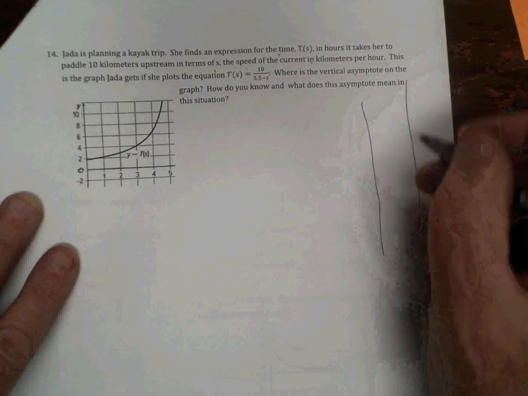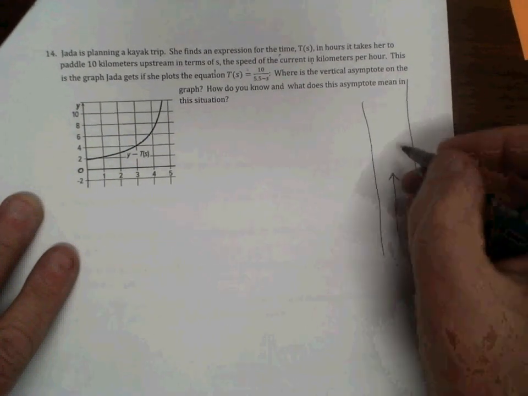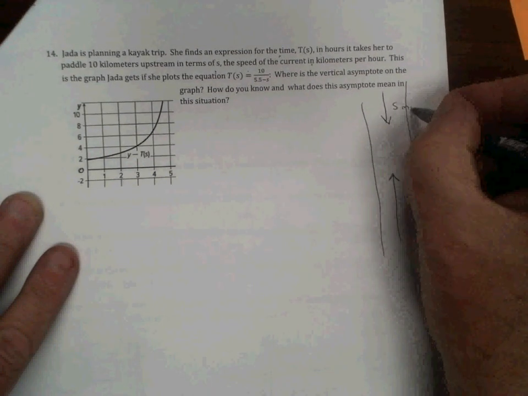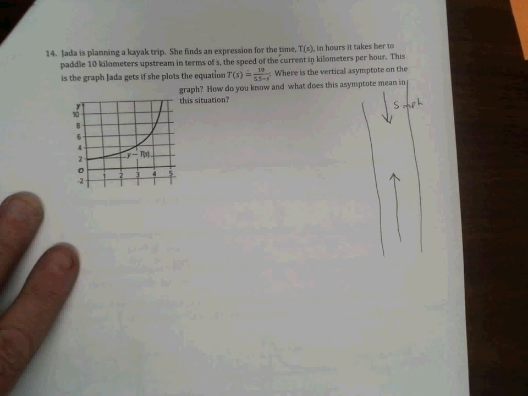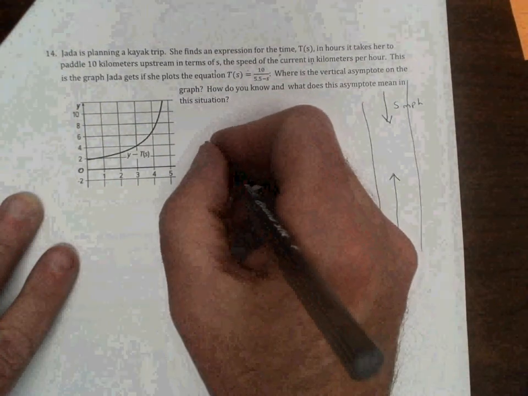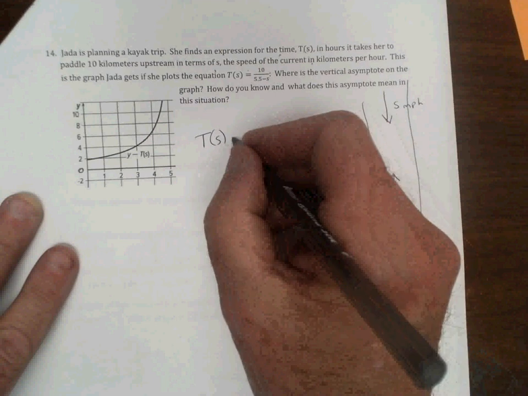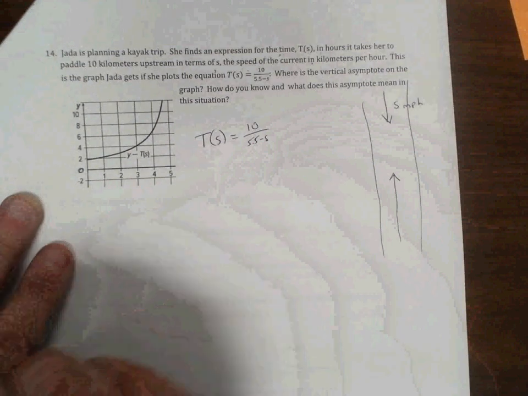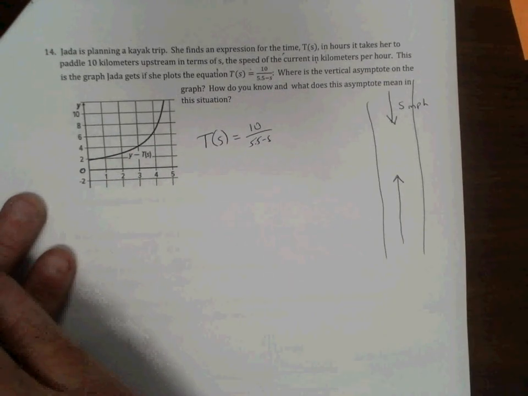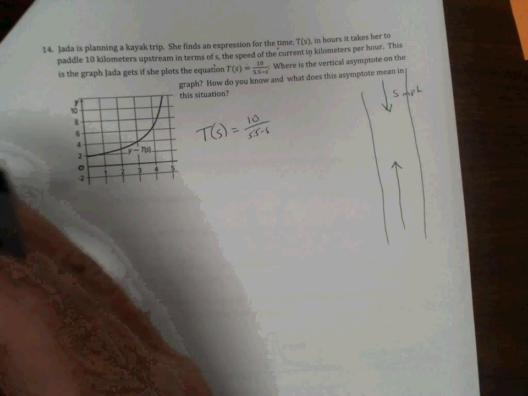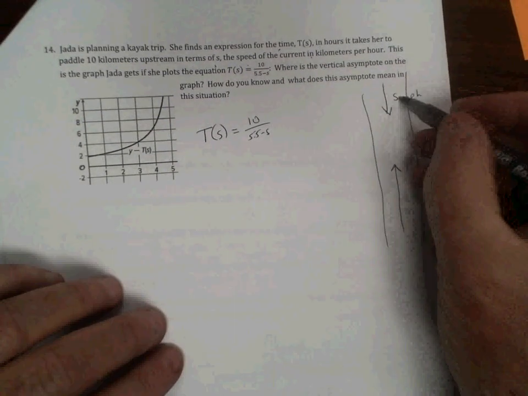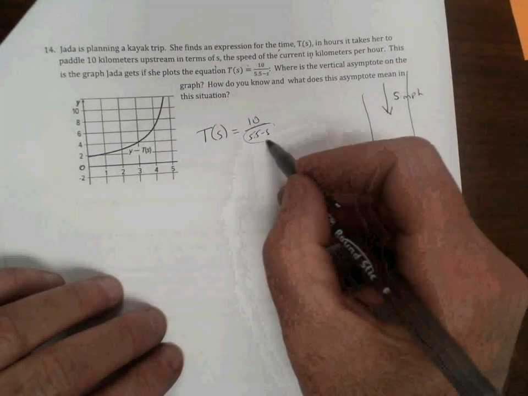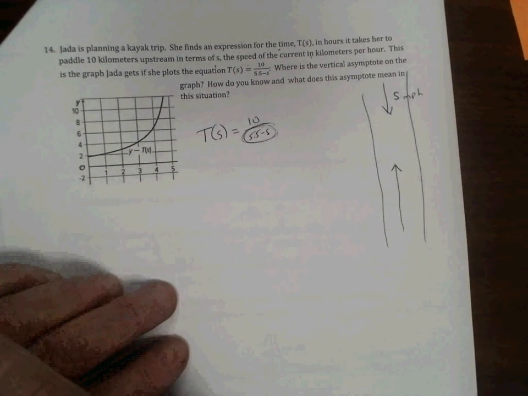So here's Jada. Here's the stream. She's going upstream, right? And this is the current going backstream. And the current's going S miles per hour, right? The time in terms of the current is 10 over 5.5 minus S. So in this case, if the current was 5.5 miles per hour, this is S right here, but if S was 5.5, what would happen here?